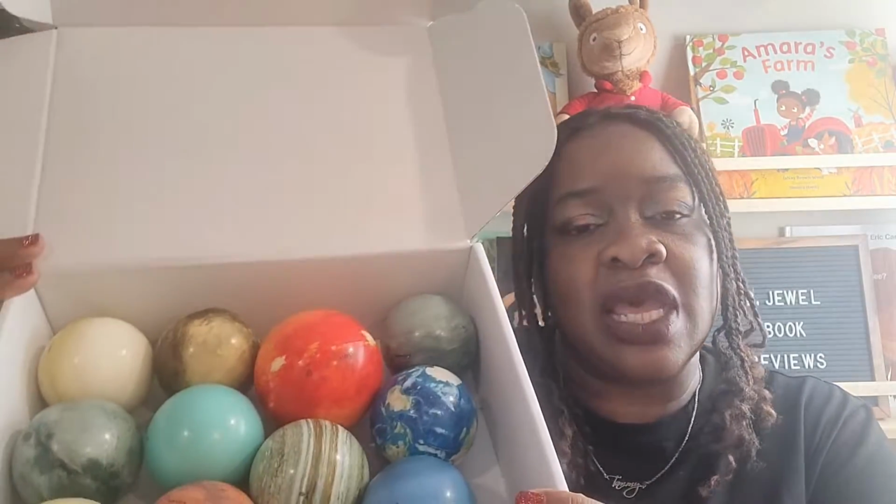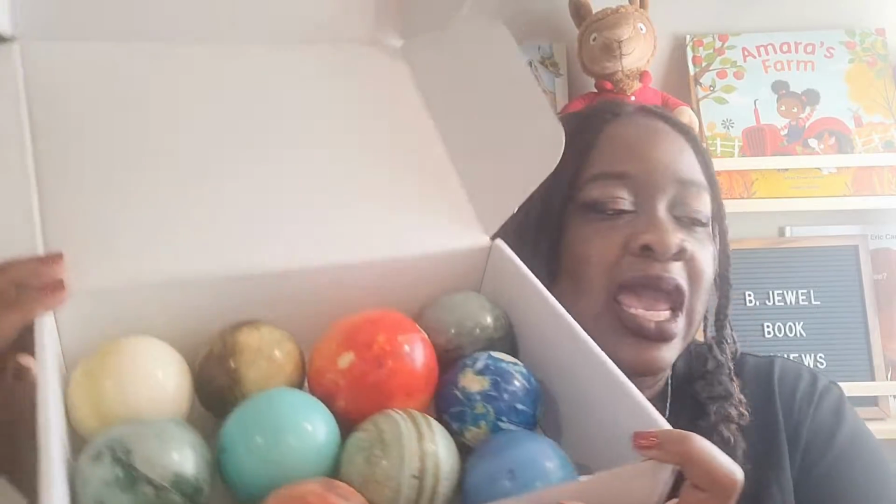I do want to show you something that I purchased on Amazon. It's called a solar system stress ball set. It's a group of stress balls that looks like the solar system, different planets. That's what it looks like inside. It came with information cards, which are really cool. For instance, this one says the Earth. What I love about it is that here's the Earth right here, so the kids can actually match the planets with the card. I think that's really important.